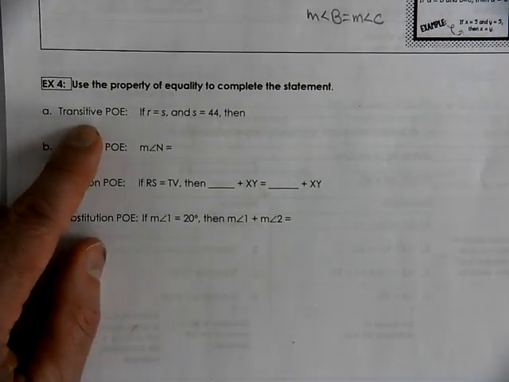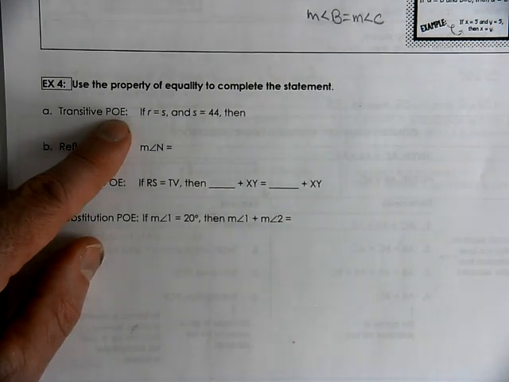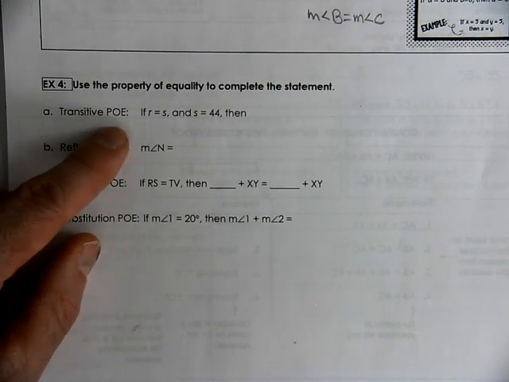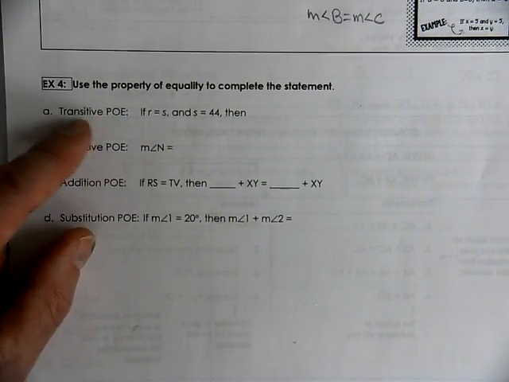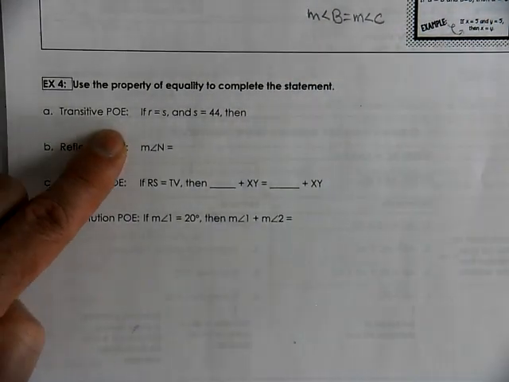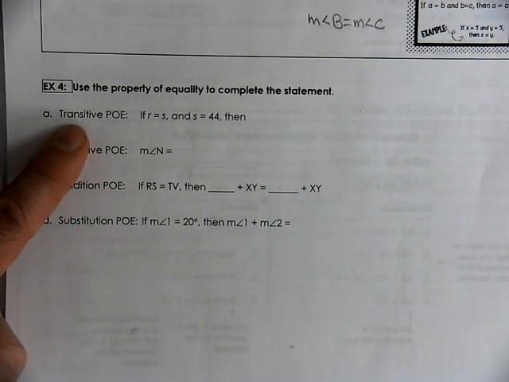Here we're going to be talking about the transitive property. Now notice what they're doing here. They're using POE. That is a shortcut for property of equality. Not my favorite thing. I really prefer you to write it out, but it's okay from now going forward for you to use POE as a shortcut for property of equality. You need to write out the first word completely.